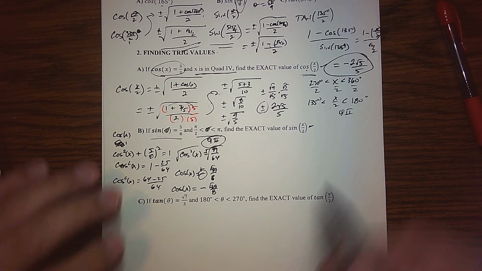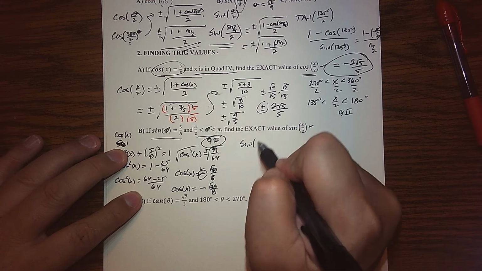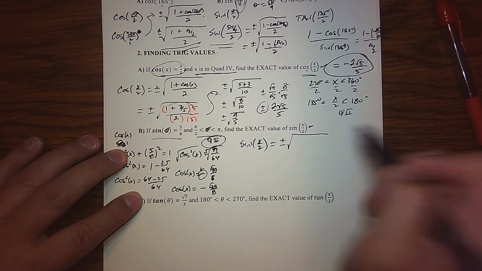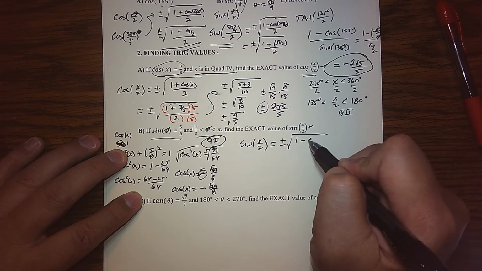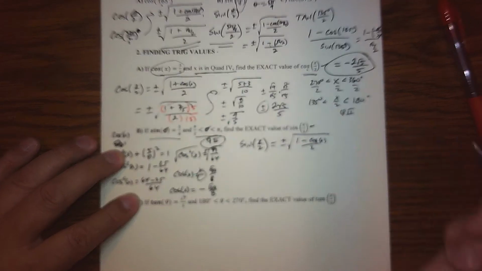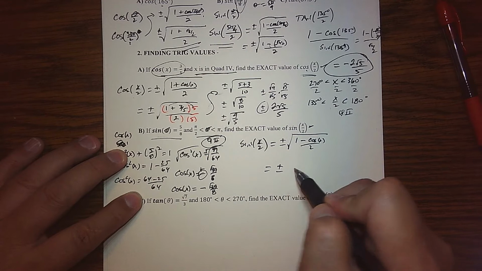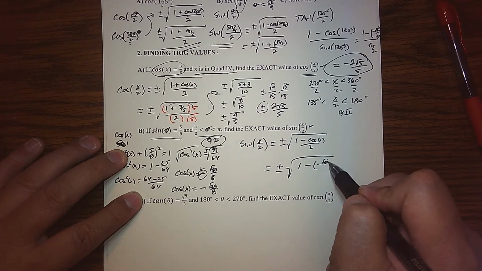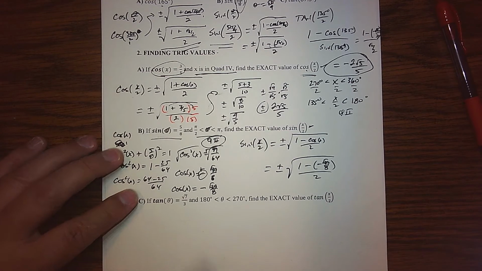Whew, okay, so now we can go find the sine. So what's the sine of the half angle? Well, it's plus or minus the square root of 1 minus the cosine of x all over 2. So replacing what we know, this is 1 minus negative square root of 39 over 8 all over 2.